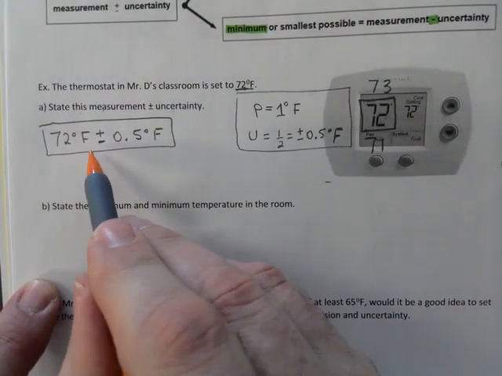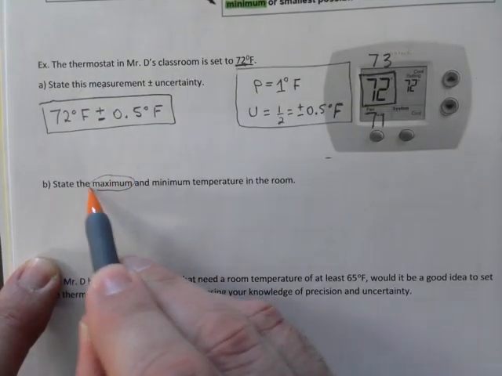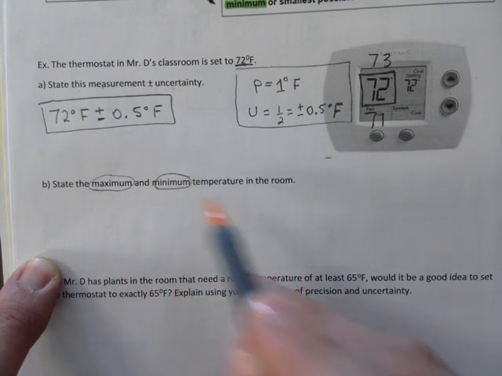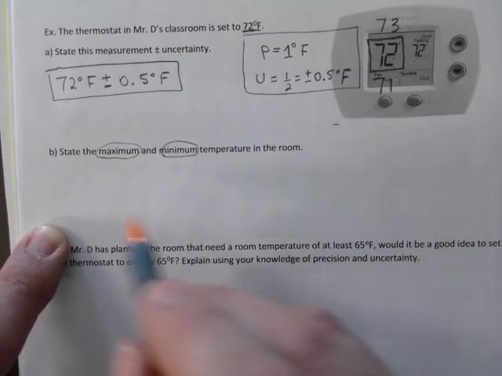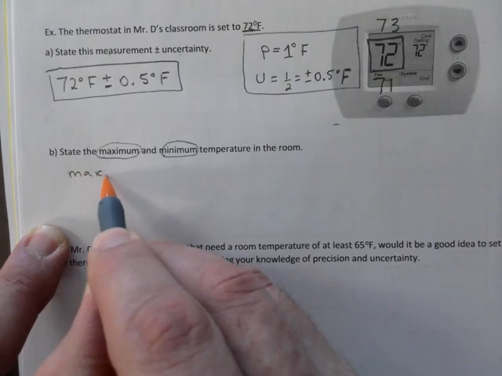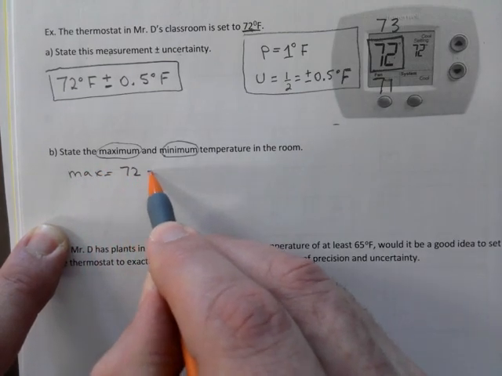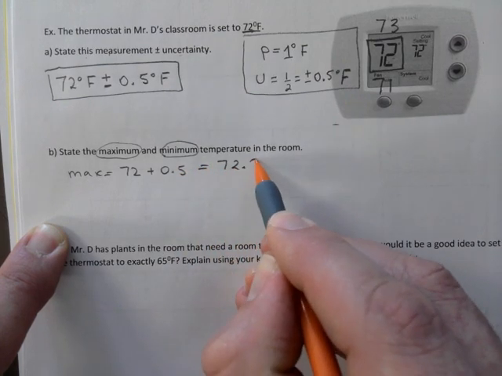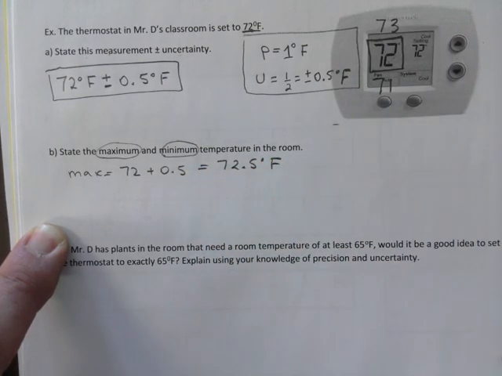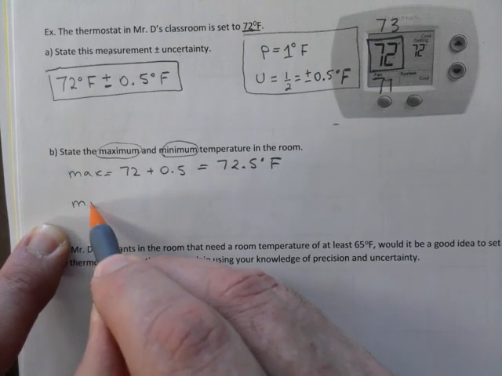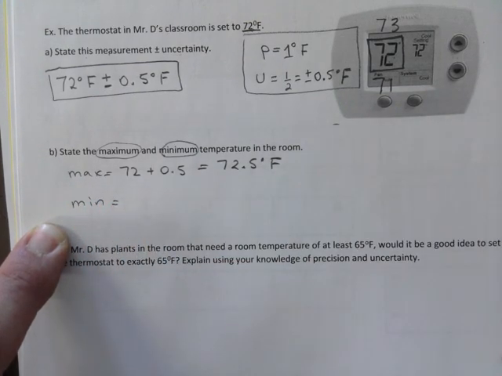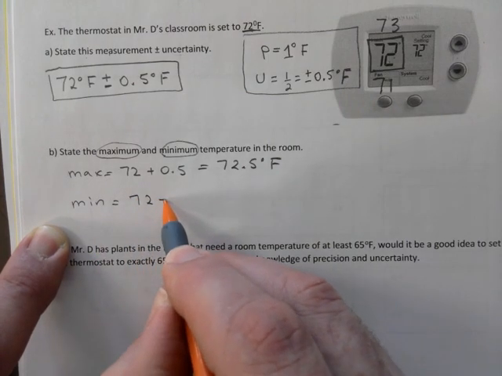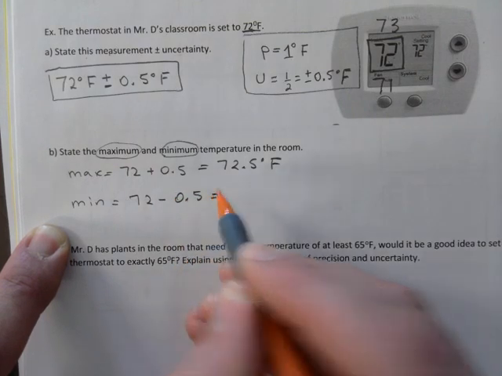So this then gives you what we call a maximum and a minimum temperature possible in this room. So to get the max, you guessed it, you go 72 plus uncertainty, that's 72.5 degrees Fahrenheit. And the lowest or the minimum temperature that could actually be in the room is 72 minus 0.5.